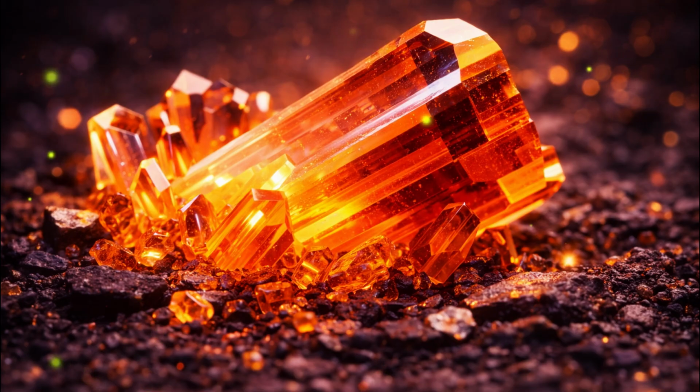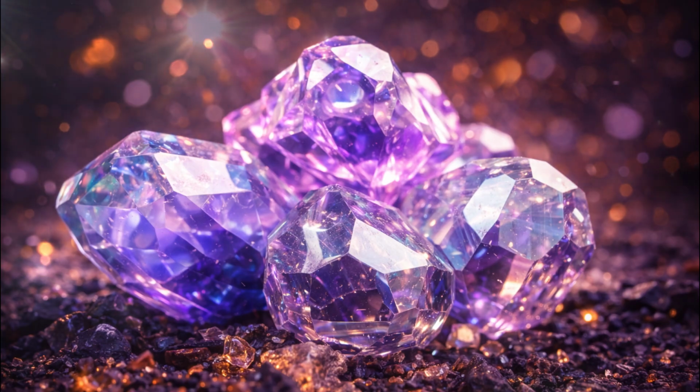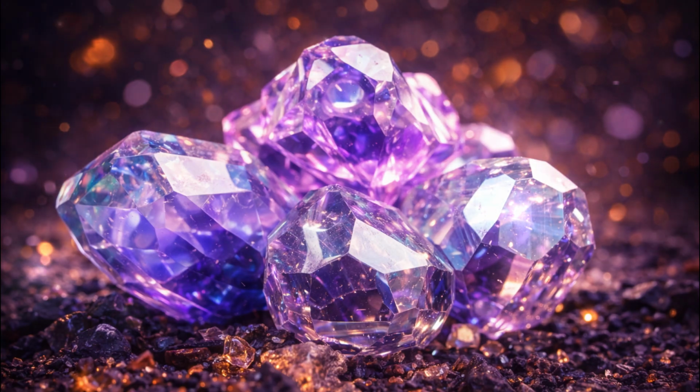Amethyst is a purple variety of quartz, colored by trace amounts of iron and natural radiation. Citrine, a yellow variety, forms when iron impurities and heat alter the crystal structure. Smoky quartz develops its gray to brown color through exposure to natural radiation that affects the lattice. Rose quartz, with its soft pink hue, owes its color to trace amounts of titanium, iron, or manganese.